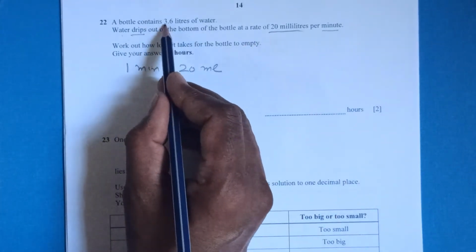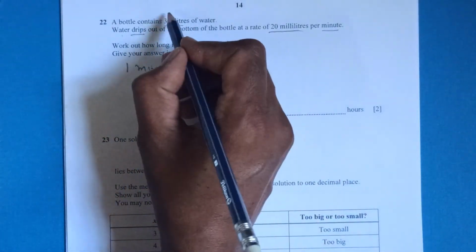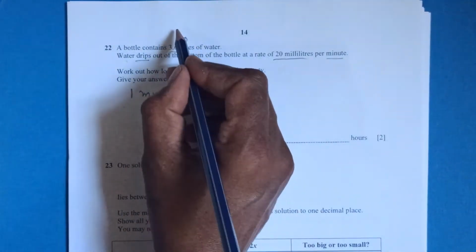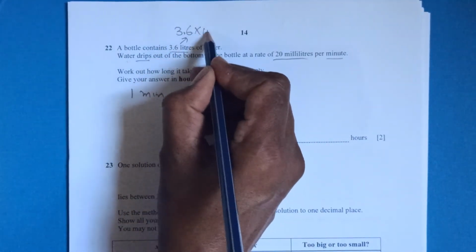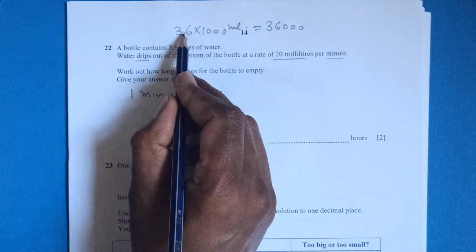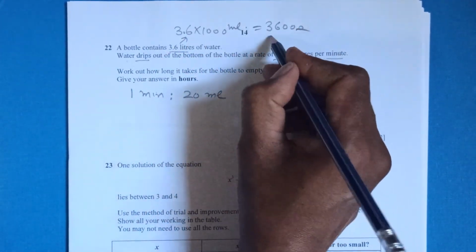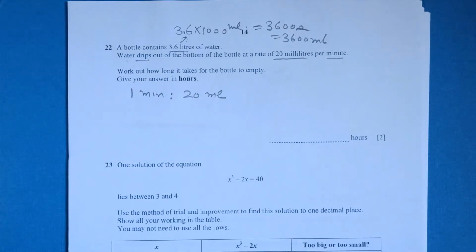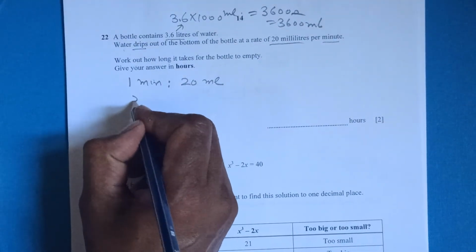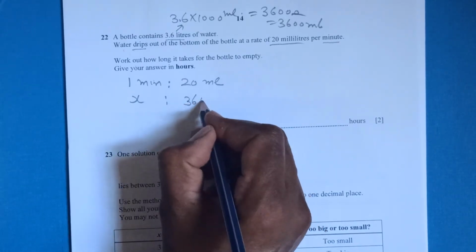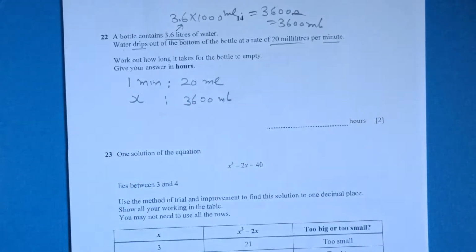So we need this, but this is in liters, so we can convert it into milliliters. So 3.6 times 1000 will be 3600 milliliters: 36000, 3 zeros, 1 decimal place. So now, how much time will it take, in minutes, to drip out 3600 milliliters of water?